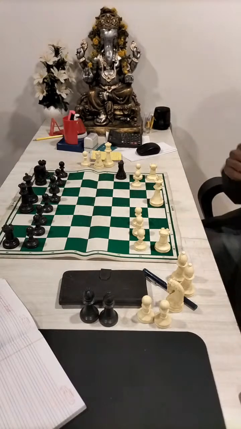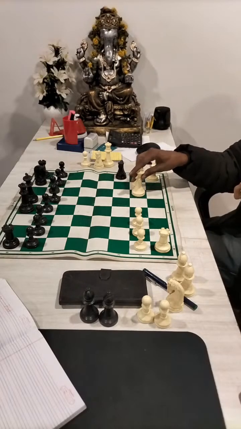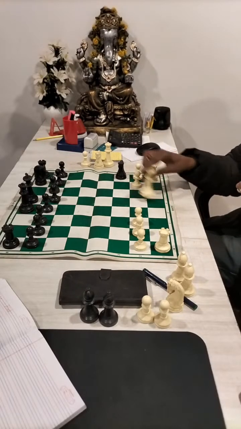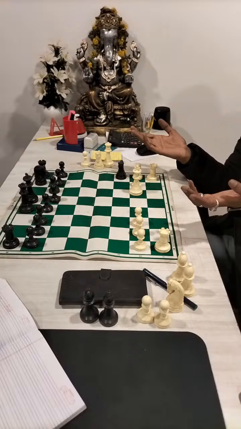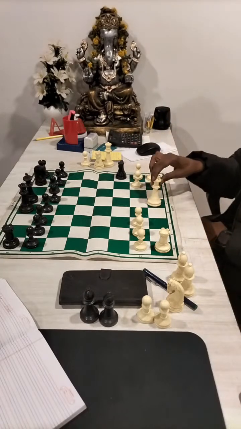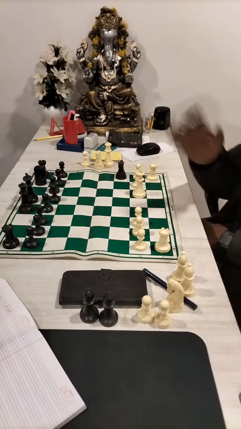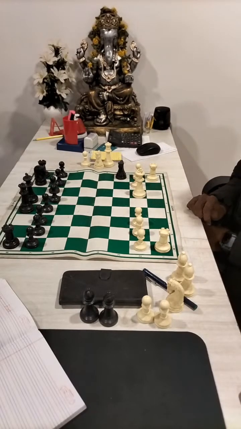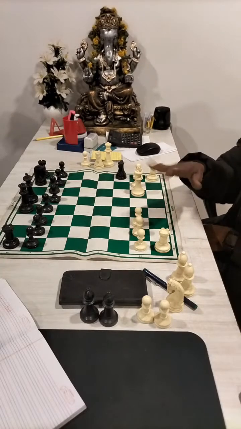So earlier they gave 3 illegal moves. So first time you can make one illegal. Second time also you can make one illegal. Third time if you make, it is lost. Now it is one illegal alone. So that means you can make one mistake. Next time you make illegal, game lost.